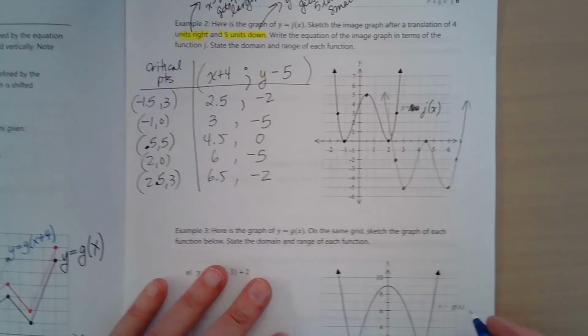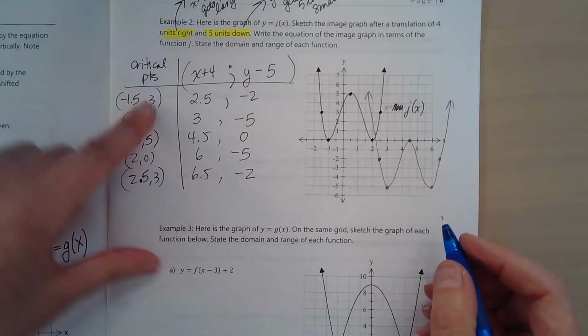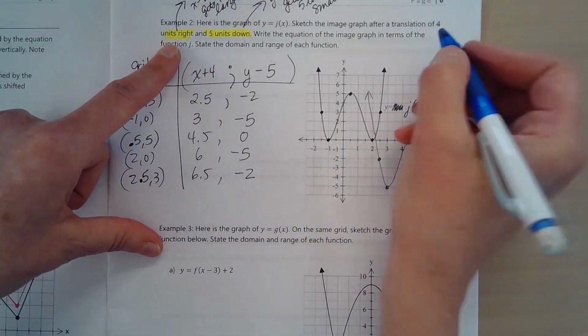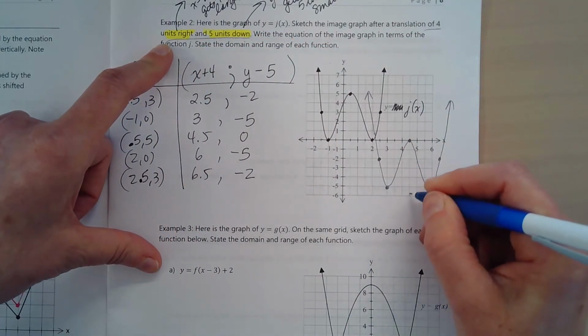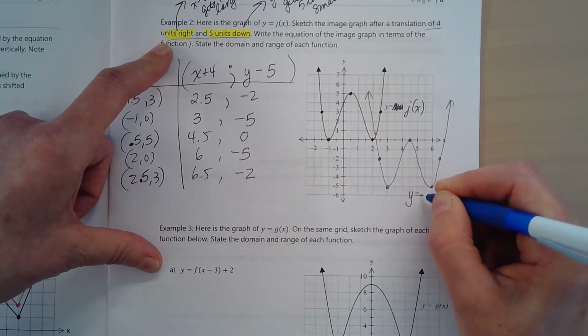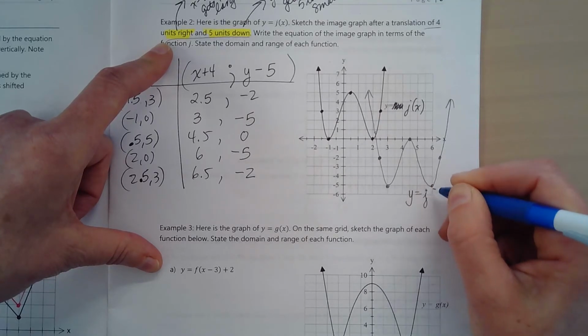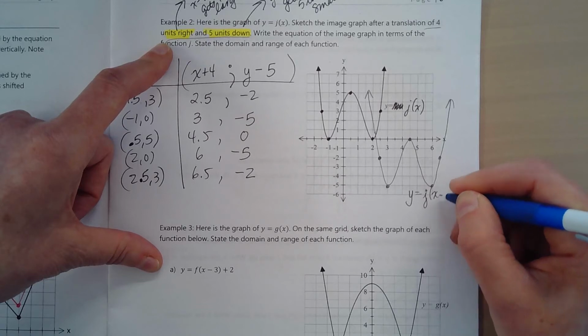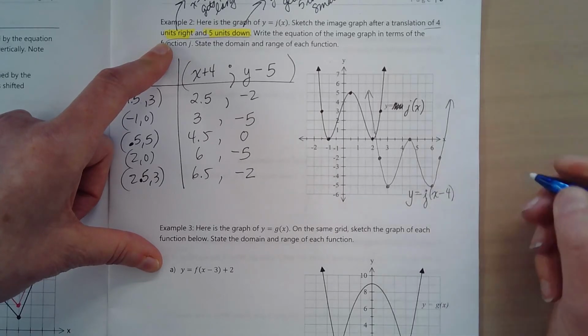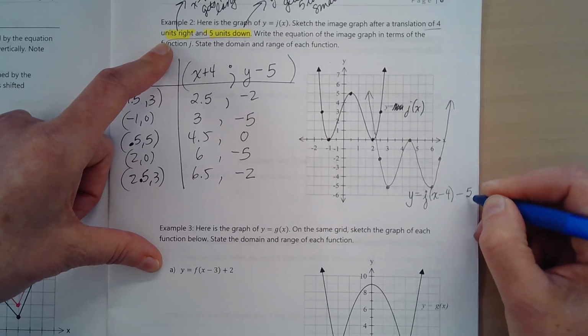And the equation of my image graph, well, what's my equation going to be? It was 4 units right, 5 units down. So it's going to be y equals f, 4 units to the right. How do I write that? x minus 4, minus 5.